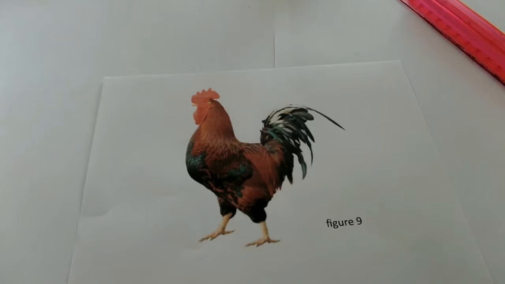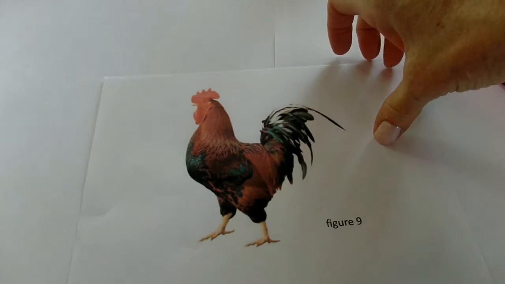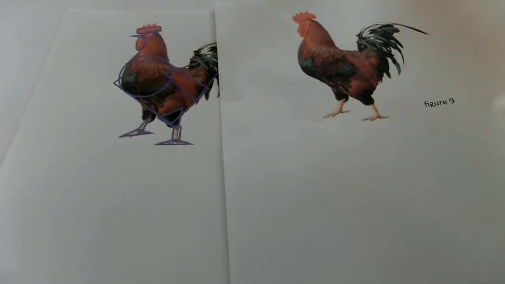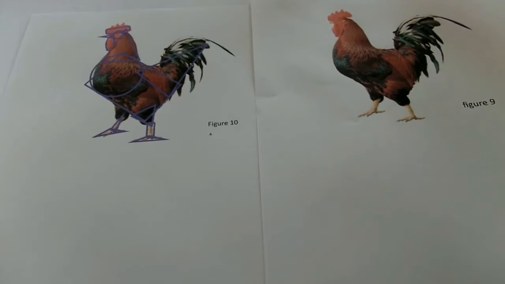As we finish out this lesson, we're going to take a look at figure 9, and that's the rooster. Nice, colorful, confident little chick. And there's a lot of geometric shapes in this one also. If you want to print him out, you may, or you can get a clean piece of paper and begin to break him down into some geometric shapes.